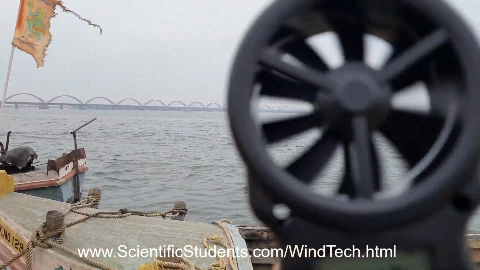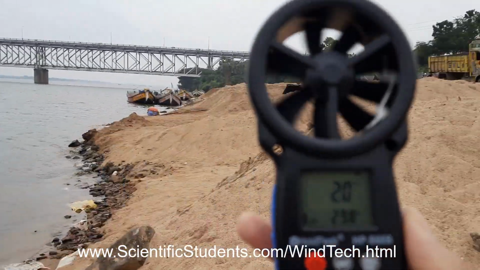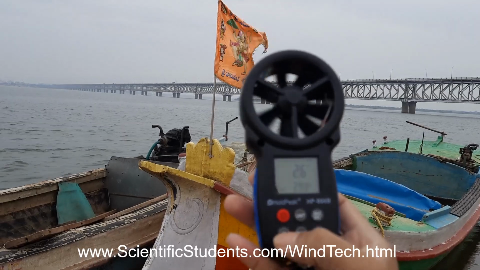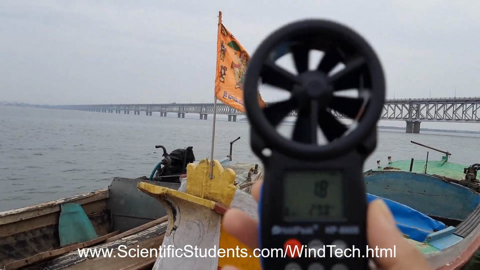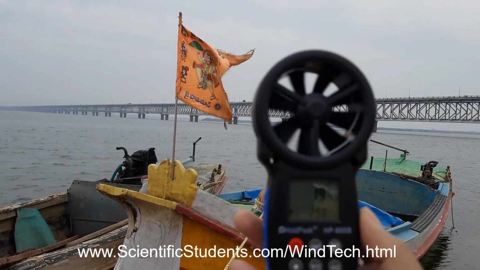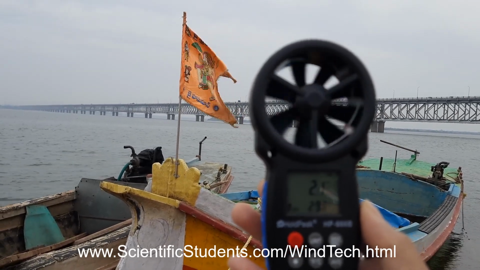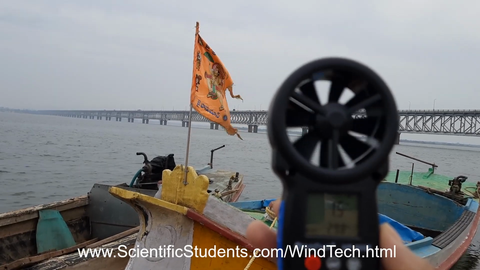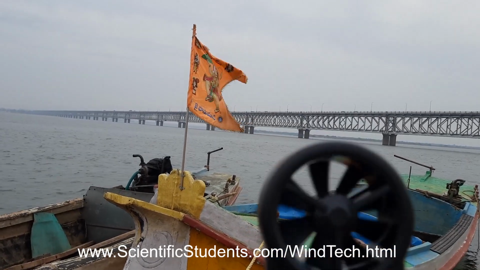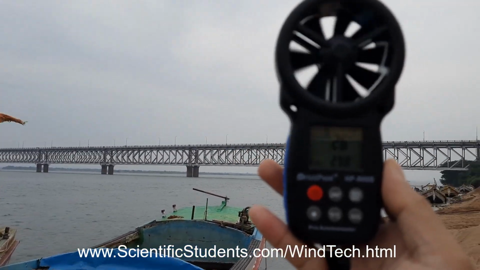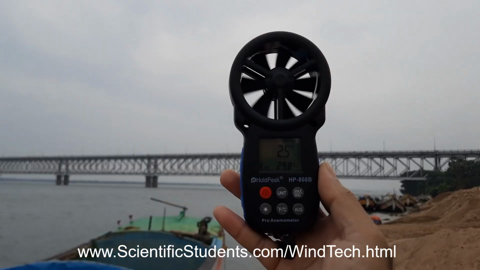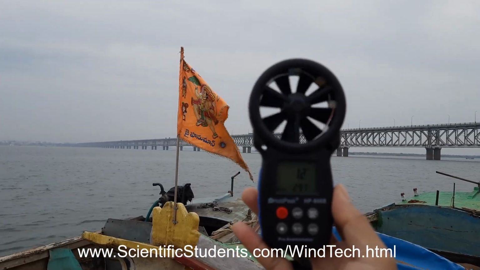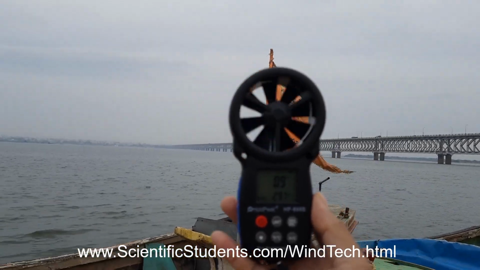You see the reading of this meter. As there is no backlight, I'm going to use one backlight here. Now you see, here the temperature at this point of time is 29.8 degrees centigrade, and the wind velocity is going 1.5 meter per second. Okay, so if I keep it a little higher, then you can see it is going up to 2.6 meter per second. If I change the direction, now it is 1.2 to 1.5 meter per second velocity.